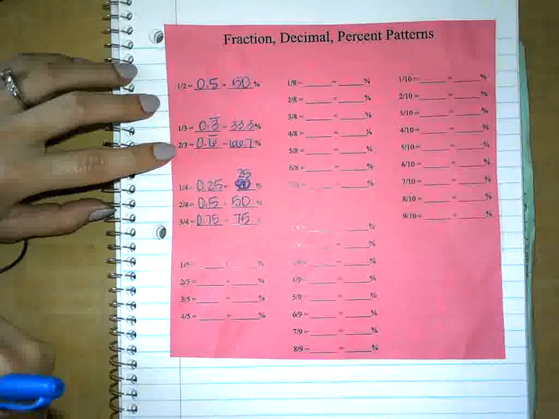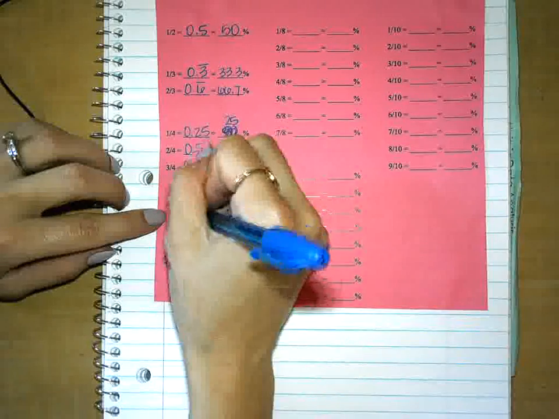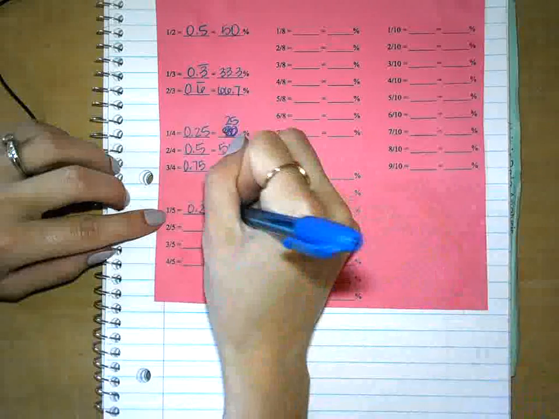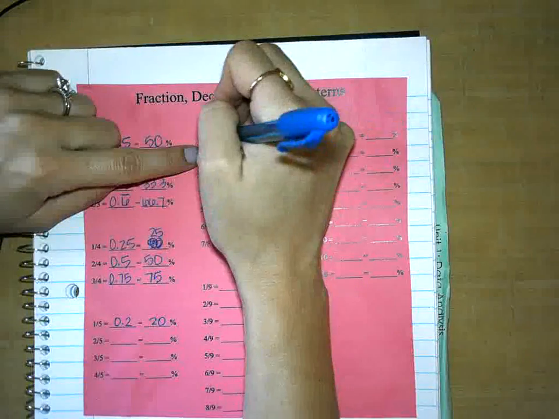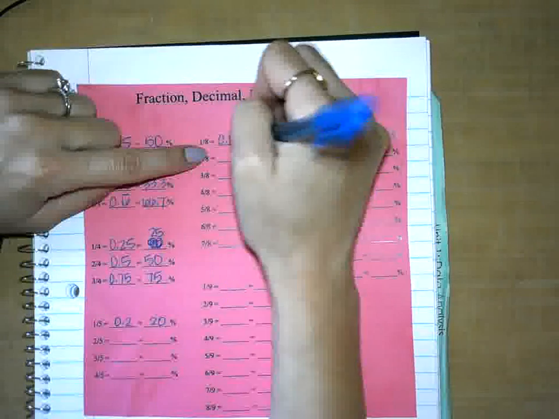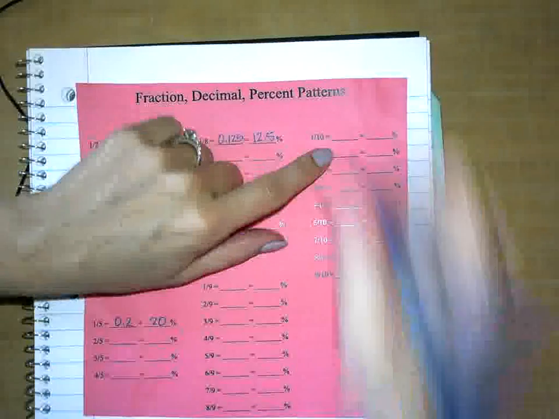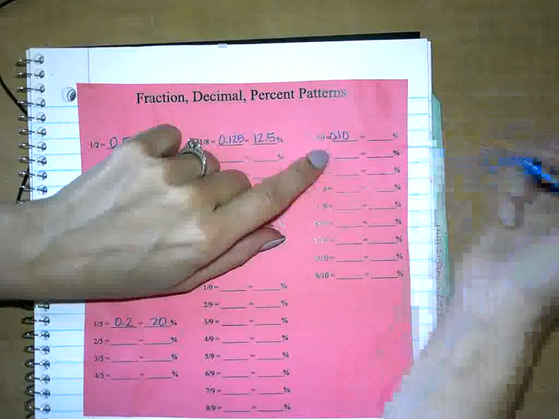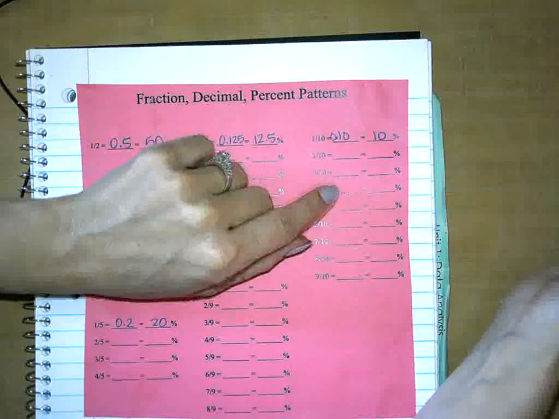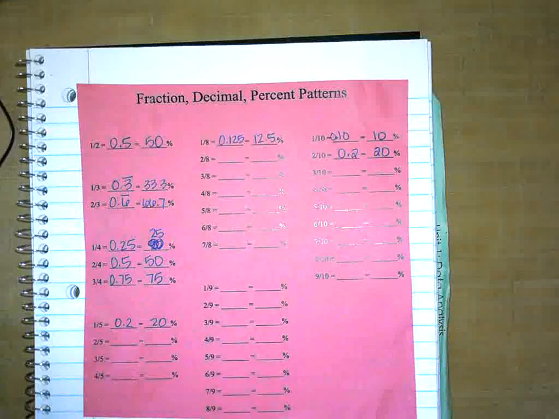It is 66.7% because we have to round. 1/5 is 0.2 or 20%. 1/8 is 0.125 or 12.5%. 1/10 is 0.1 or 10%. 2/10 is 0.2 or 20%.